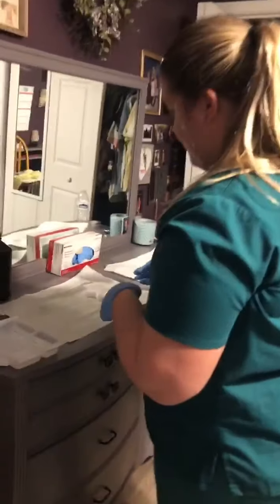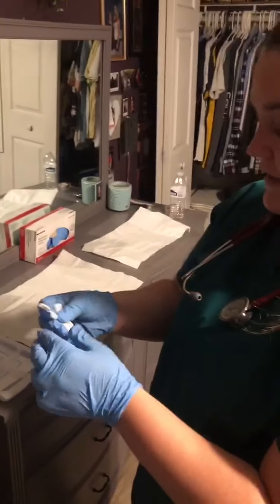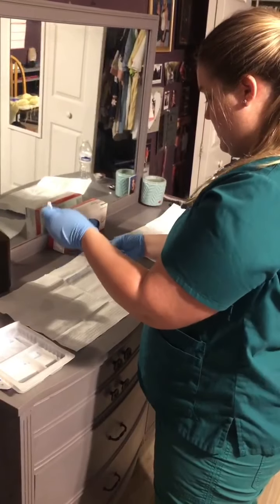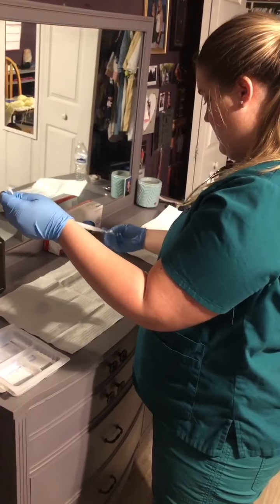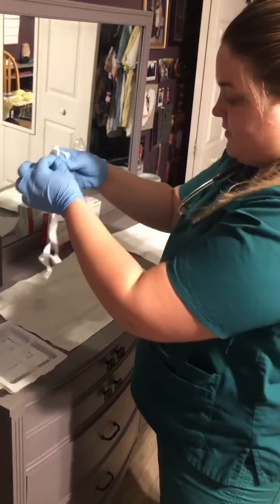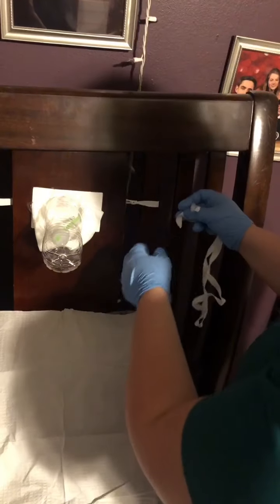So lastly, I'm going to put new trach ties on. When you put the new trach ties on, you don't want to remove the old ones first. You want to start with putting these ones on.